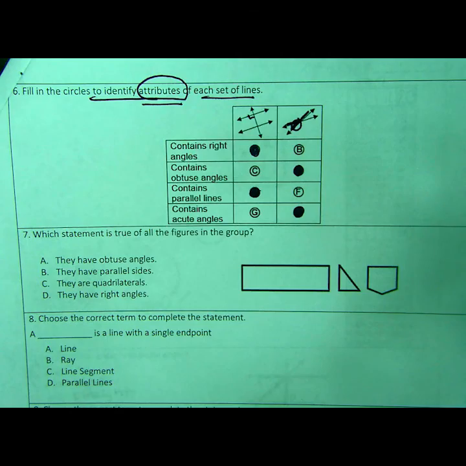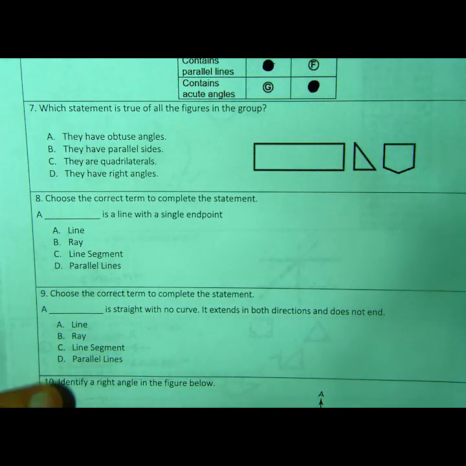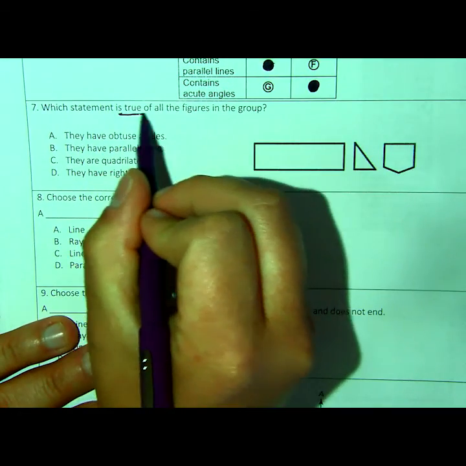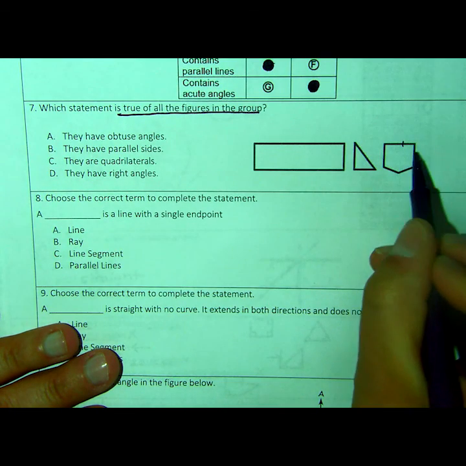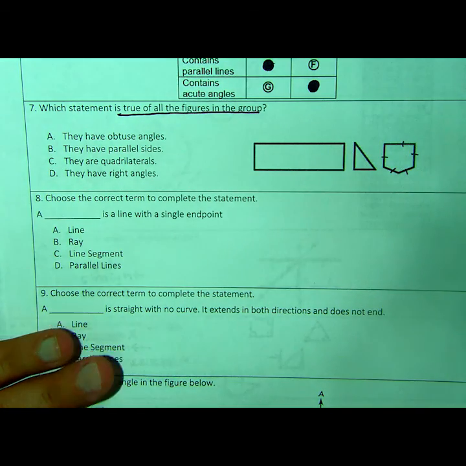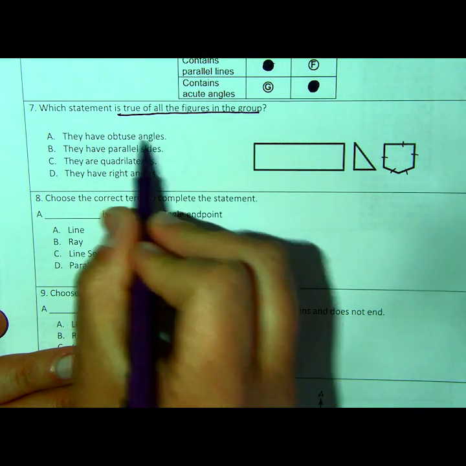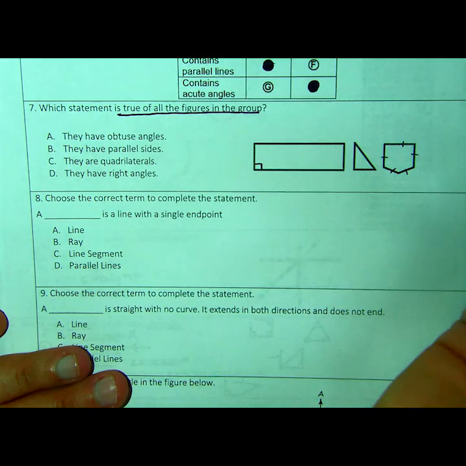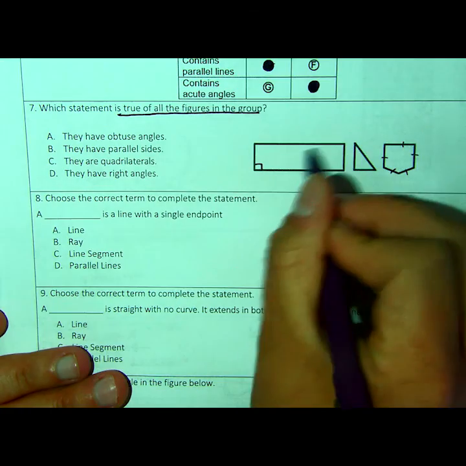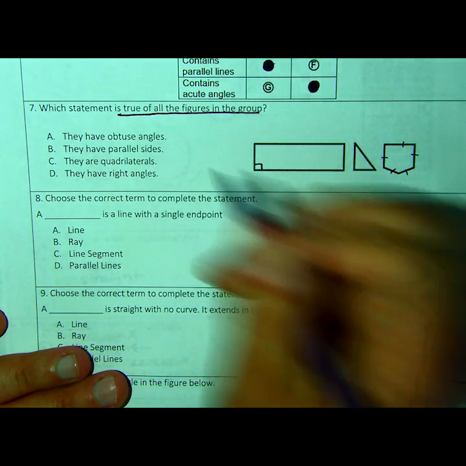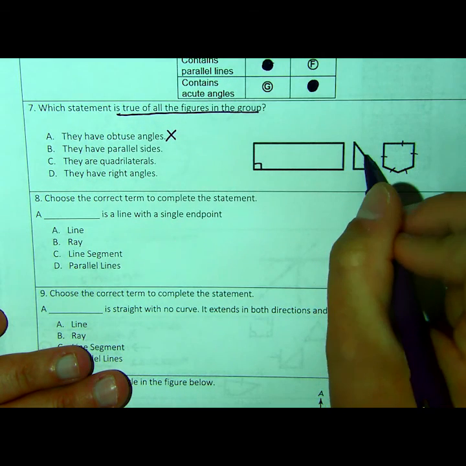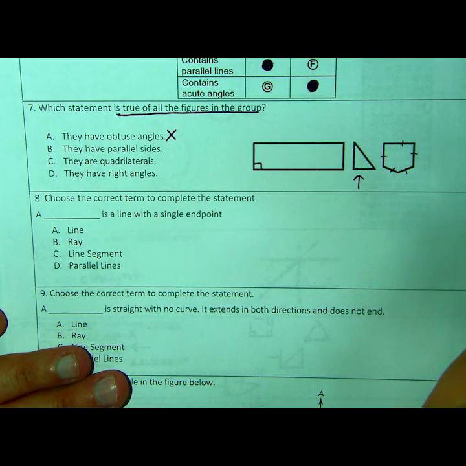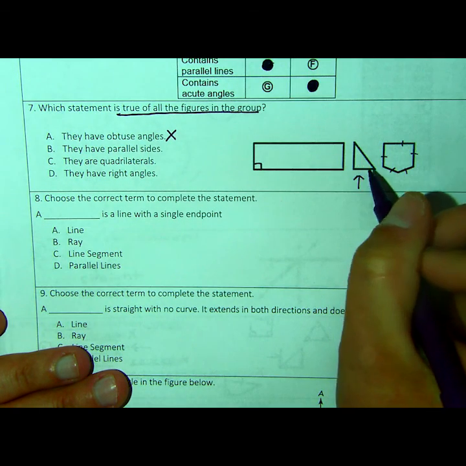Question number 7. Which statement is true of all the figures in this group? So let's look. Rectangle, triangle, 1, 2, 3, 4, 5, pentagon. Okay. They have obtuse angles. Well, right away, this has a right angle. This doesn't have any obtuse angles. That's wrong. They have parallel sides. This figure right here does not have parallel sides. There are no lines here that run parallel and they'll never meet or cross.